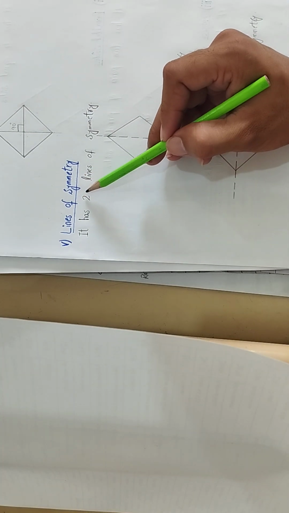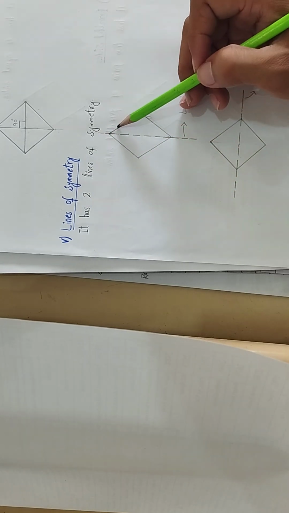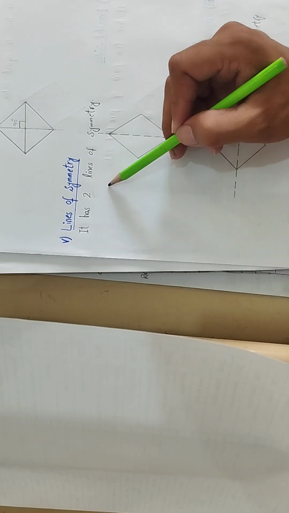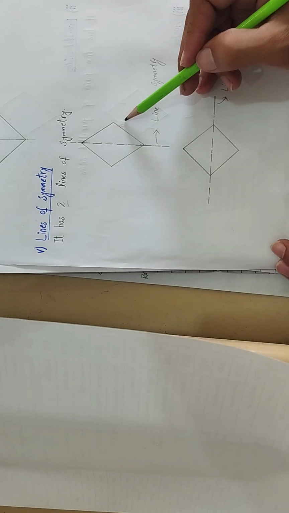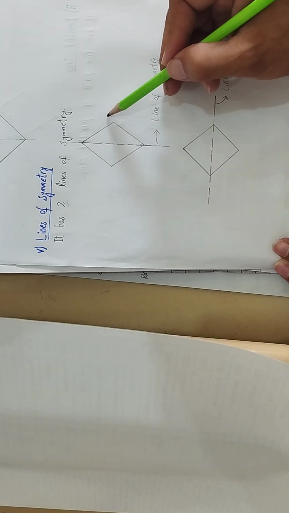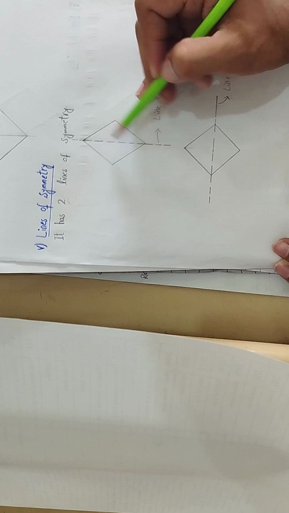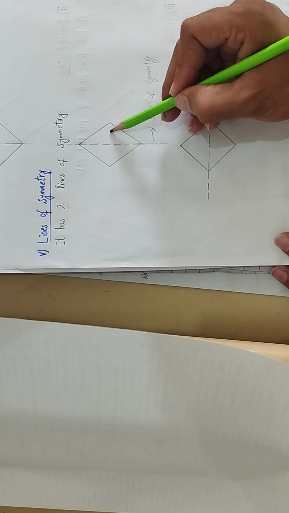How many lines of symmetry does a rhombus have? It has 2 lines of symmetry. So just like a rectangle, a rhombus has 2 lines of symmetry. You can see in these diagrams, this one is a rhombus, and this dotted line is dividing this rhombus into 2 equal parts.